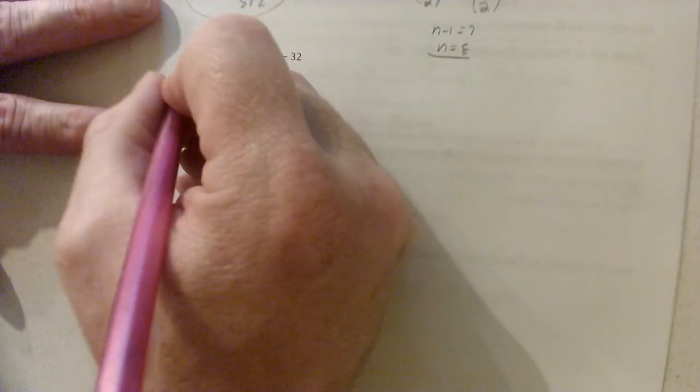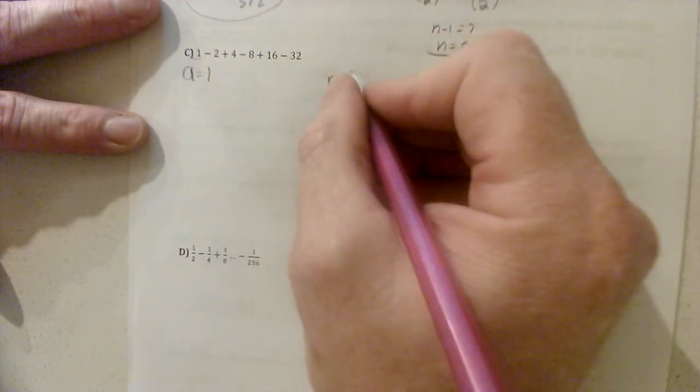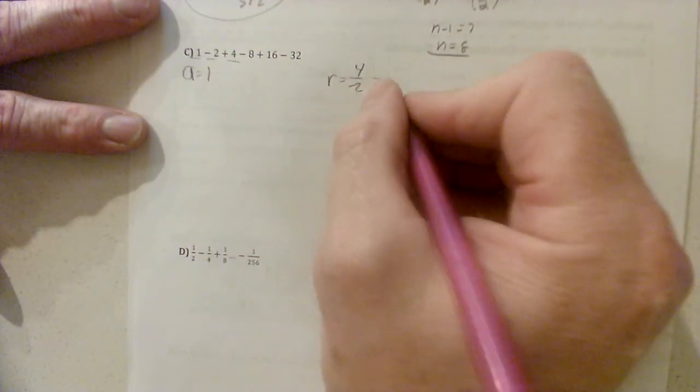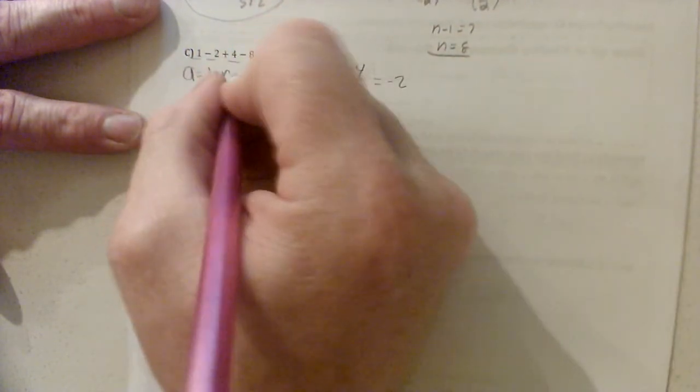So this one's kind of easy. This one gives us our A. That's kind of nice, right? Our A is 1. That's our starting amount. Our ratio, we can take any term. Let's take this third term. 4 divided by the second term of -2 gives us -2. So our ratio is -2.